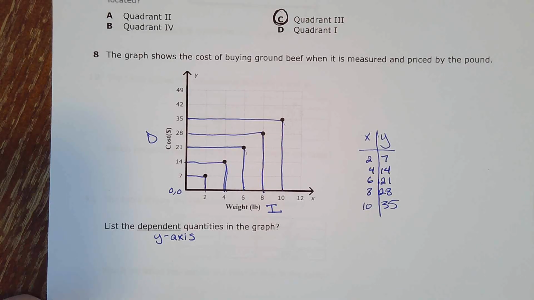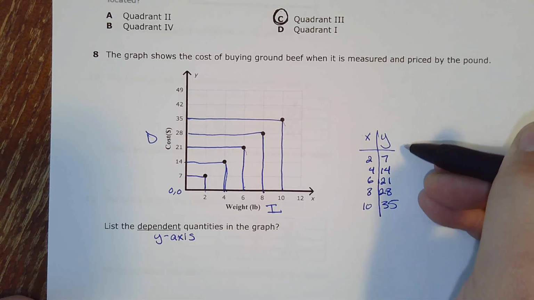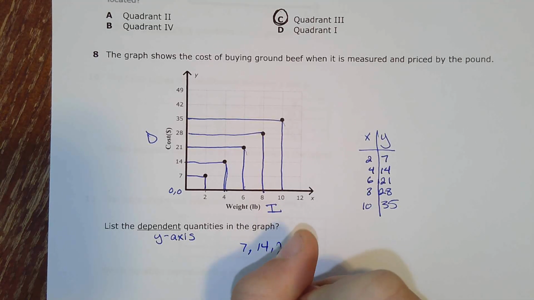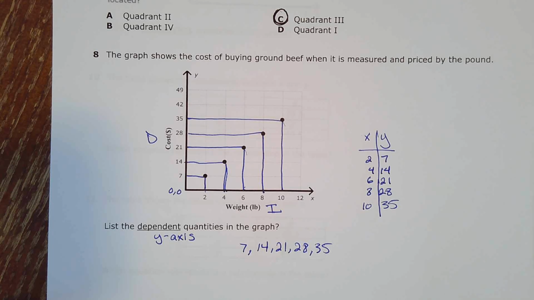So again, our dependent is everything on our y-axis. So when they want to know what our dependent values or quantities are, here we go. 7, 14, 21, 28, 35. Just like that. Okay, next page.